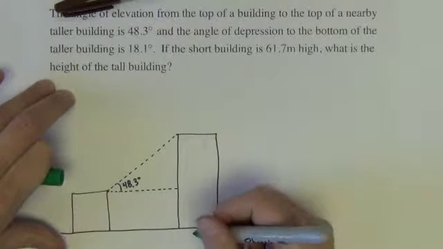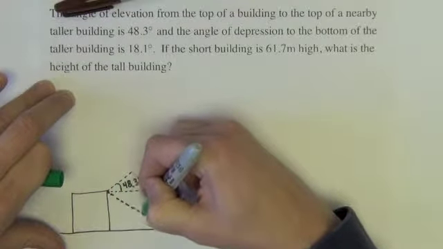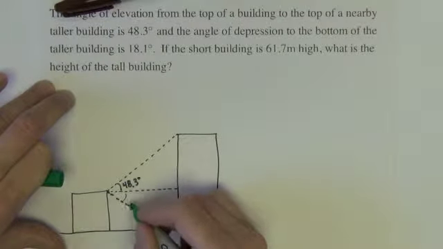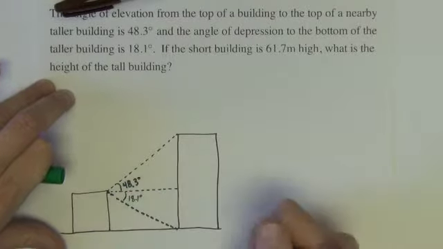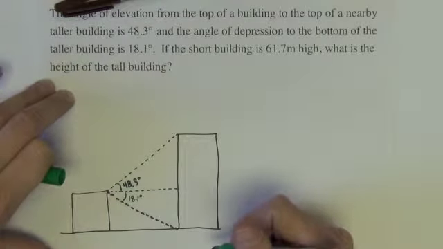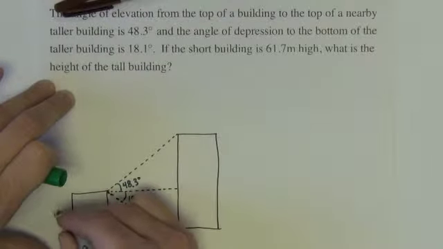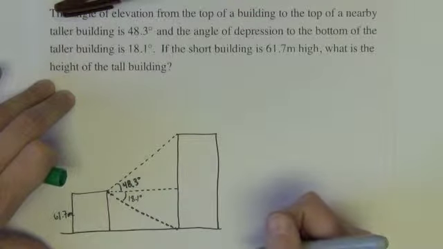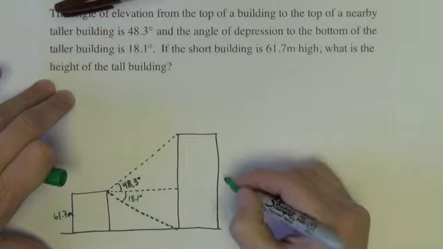The angle of depression to the bottom of the taller building, that angle is 18.1 degrees. So if the short building is 61.7 meters high, so this building is 61.7 meters, we want to know the height of the tall building. So we're trying to find this total height.